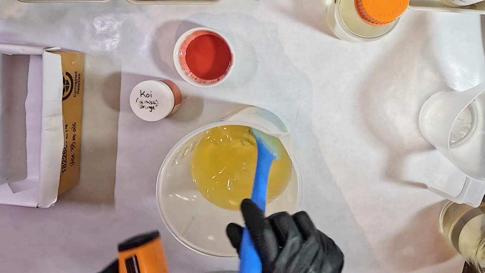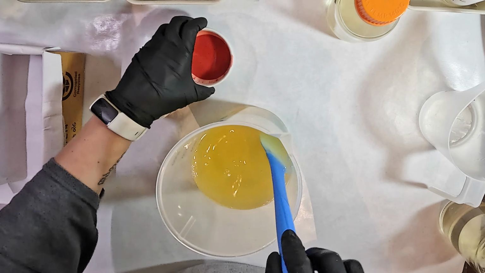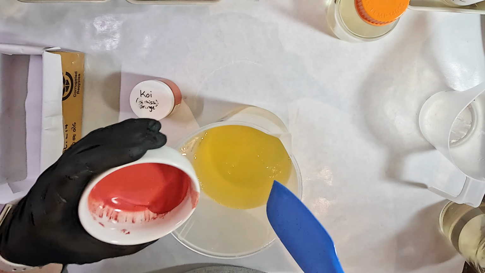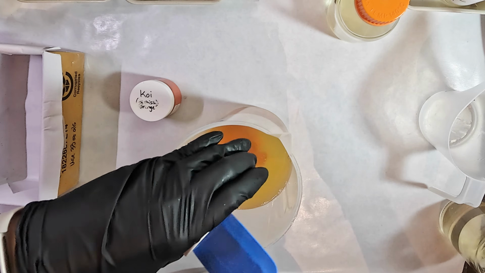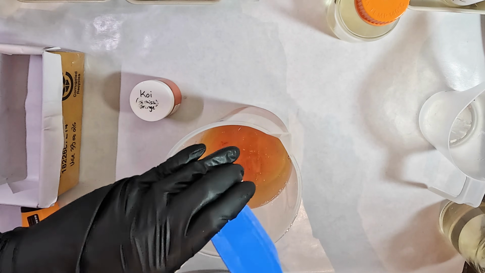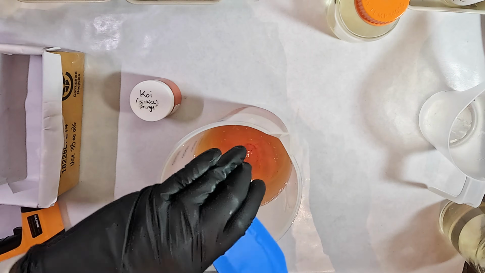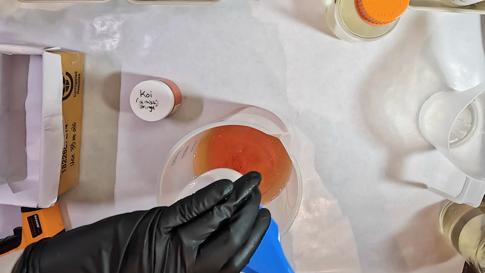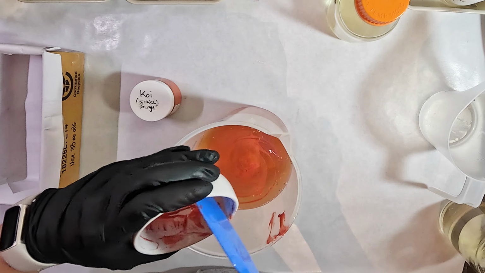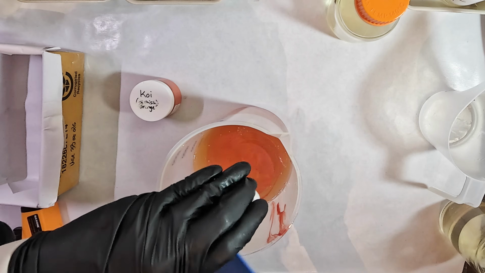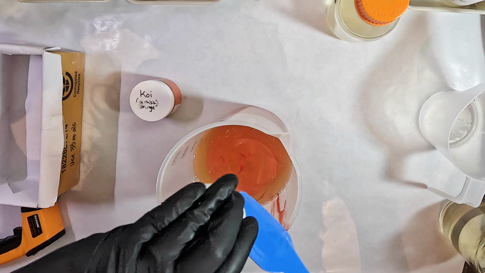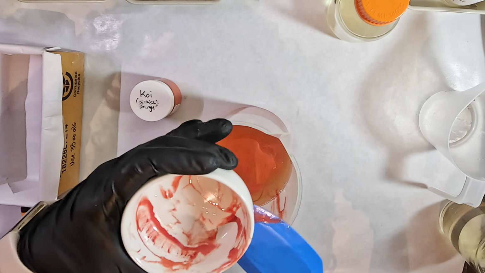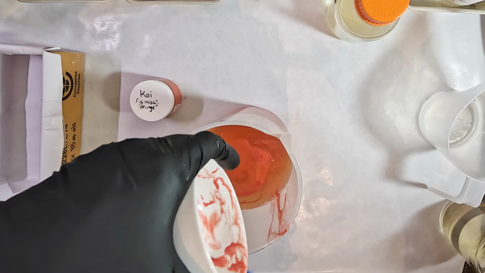But anyway, that fragrance also didn't lower the temperature very much. So I'm going to go ahead and add in my color. Usually I add in my color after I mix all my lye and all that stuff, but I'm not doing that here. And I also mixed my lye off camera. If you're interested in how I make my lye, I will link that video in the card here for you as well.